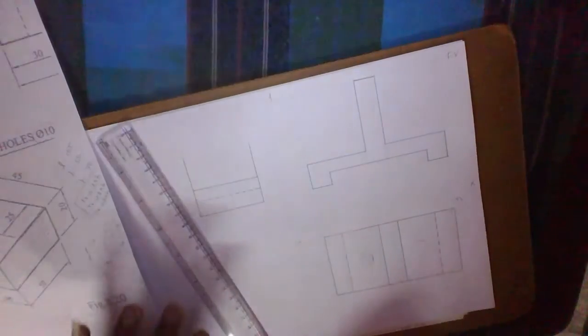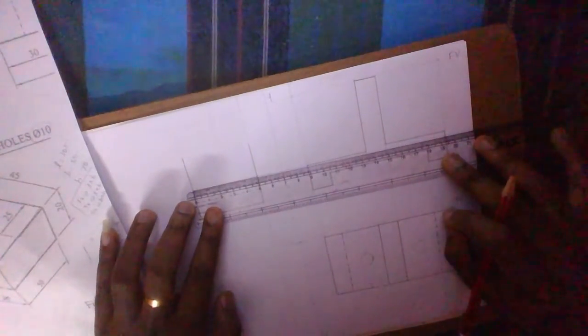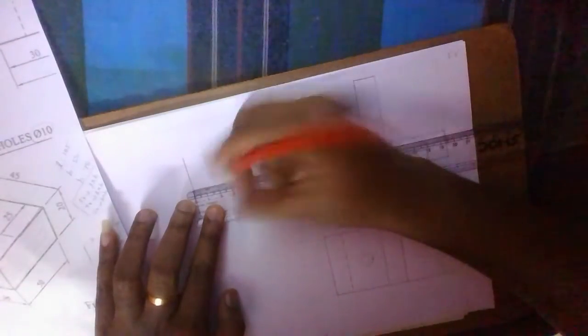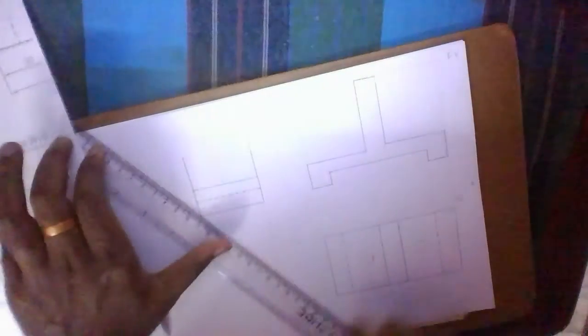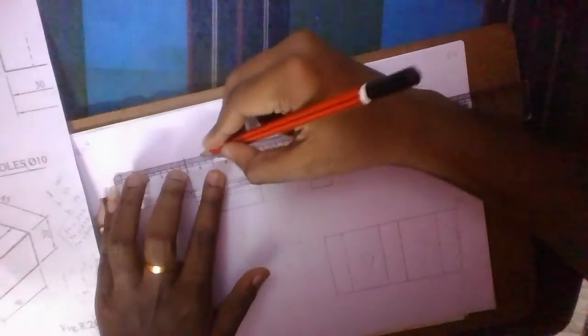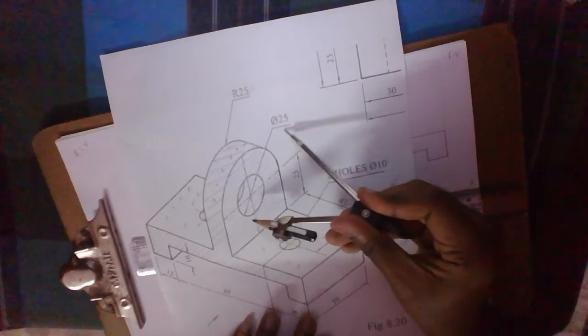Right now, to mark the circle, initially I will just come up with the center point, and that is 25, and you will just draw a circle, the midpoint over there. Once I draw a center point from here, I will get this midpoint. From here, the diameter is 25.